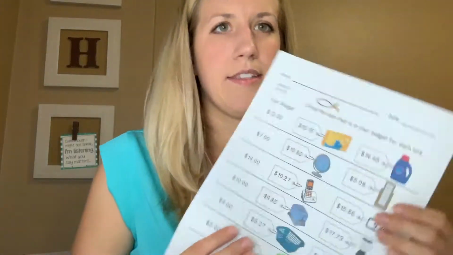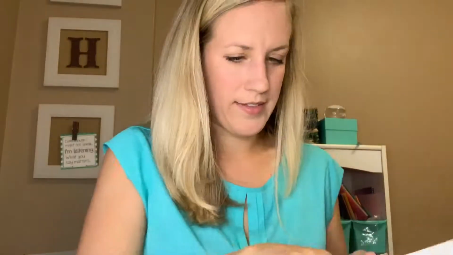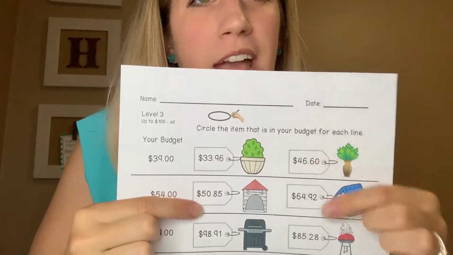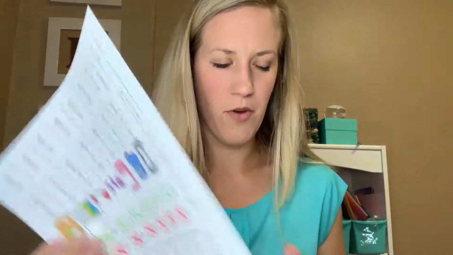And then level 3 is very similar, except the prices have changed on them. Oh, sorry, that's the next one. But level 3, the prices have changed on them, which can confuse some students. That's why it's a level 3, more advanced level. So that's your first kind of worksheet, the yes or no.